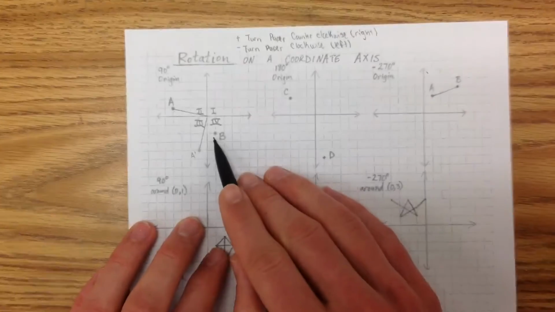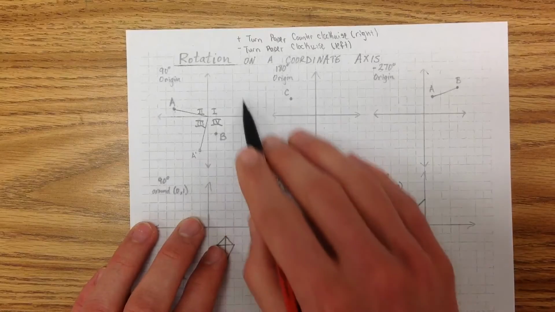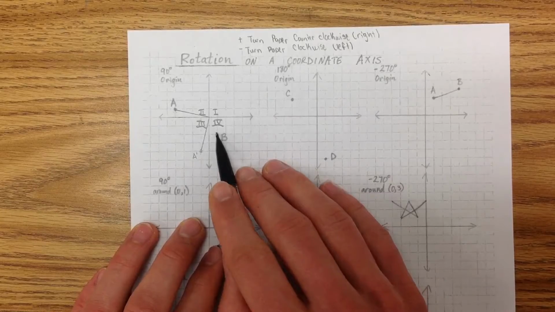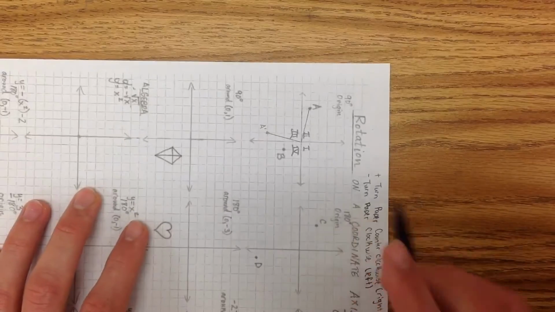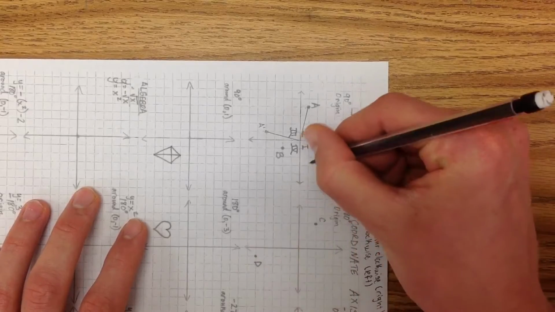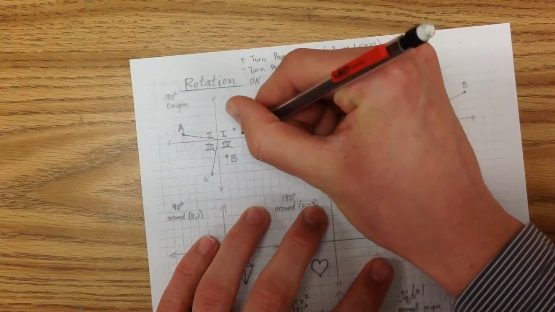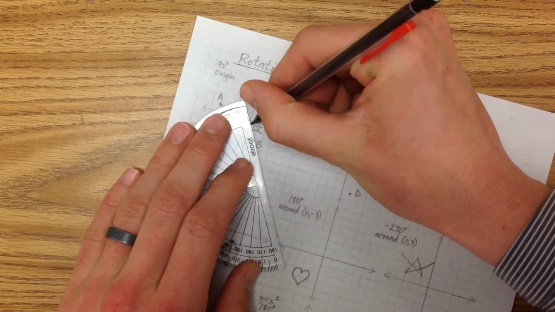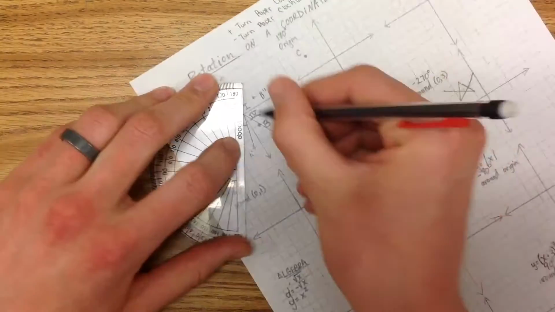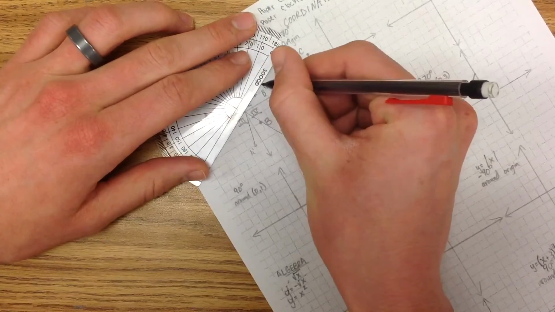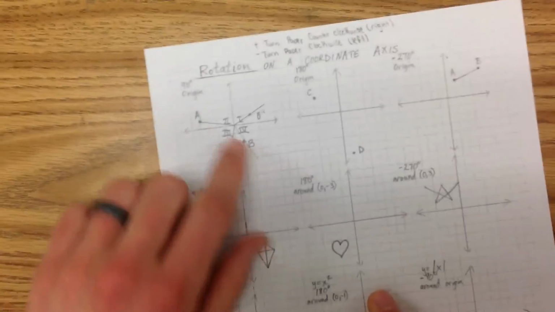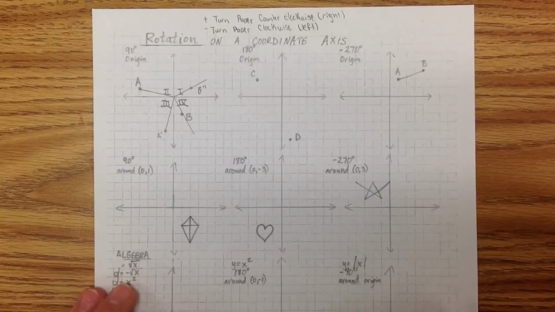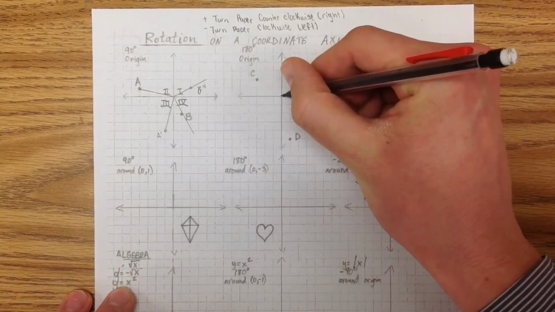Now let's do the same thing for B. If I'm rotating 90 degrees around the origin, we know it goes from the fourth to the first quadrant. Here's how: I go right 1, down 2. Turn my paper. Right 1, down 2. And that's B. And again, notice if I draw a line through these points and the origin, it forms another perfect 90-degree angle. That's why this works.